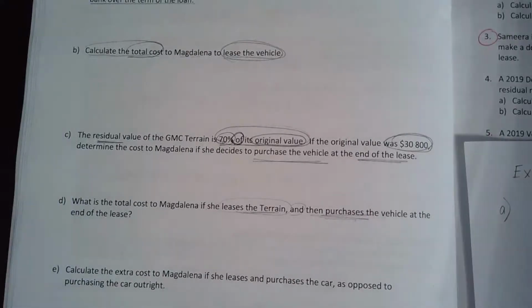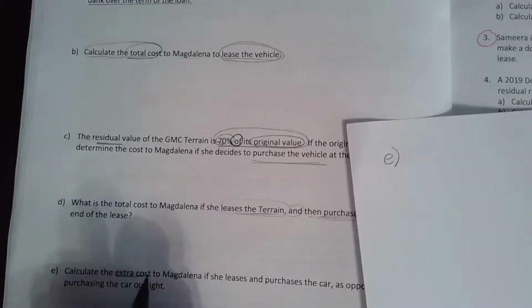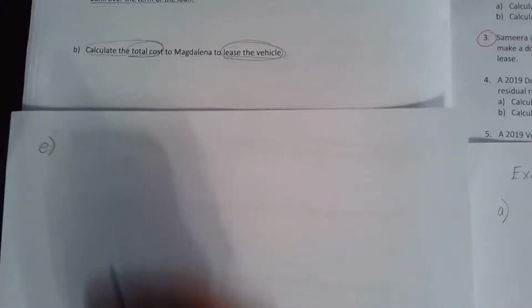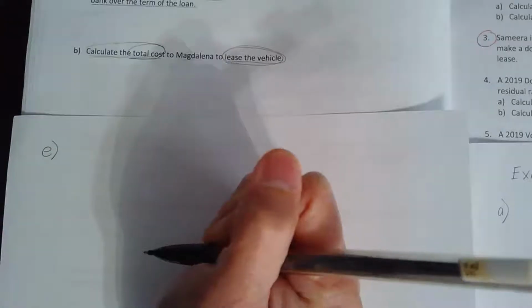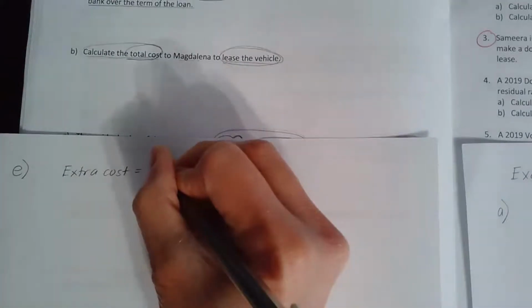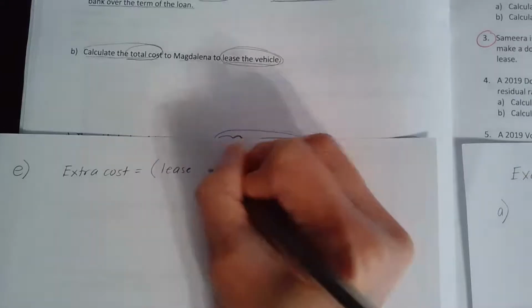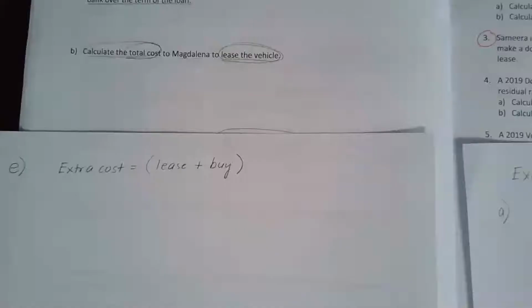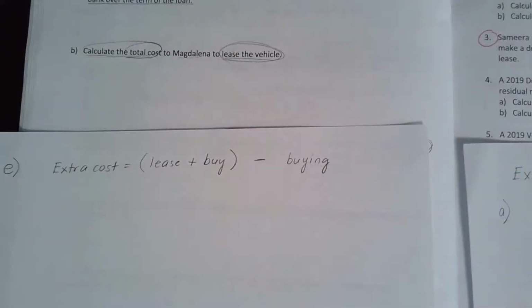So I already alluded to that earlier. Letter E, I'll just start a new page here. Letter E, it says here, calculate the difference. So the word difference, calculate the extra cost. So we're actually doing the difference between lease and buy, whatever that amount is from the beginning.